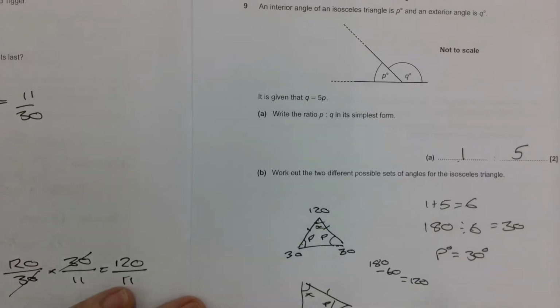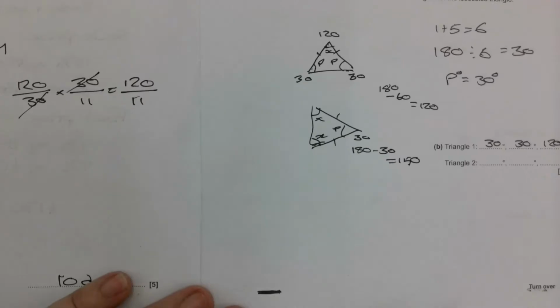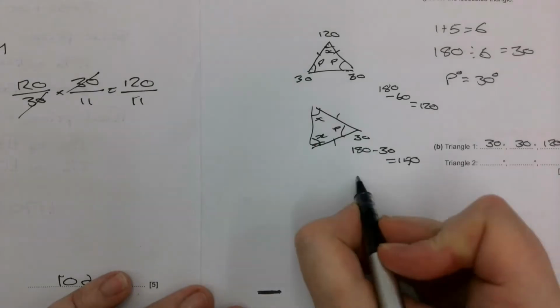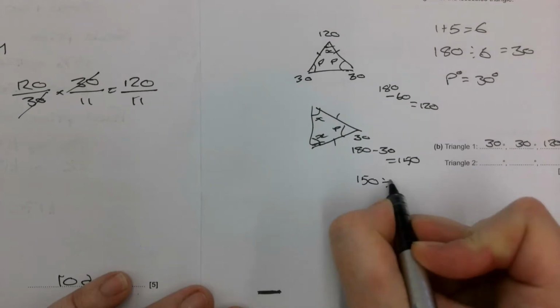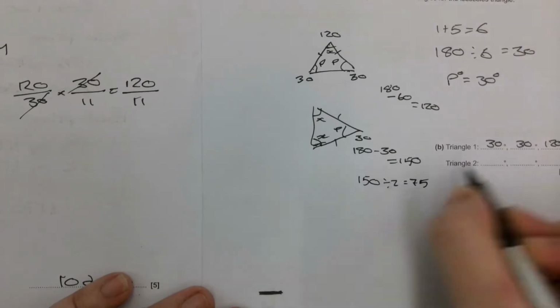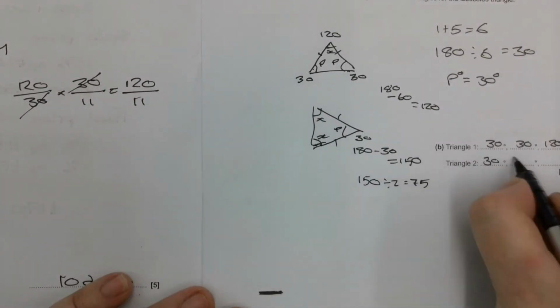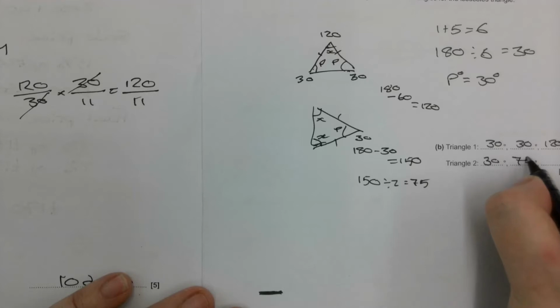Then our other alternative is 30, and then the rest of it shared. So 180 take away 30 is 150. And then these 2 angles will both be the same, so we'll do 150 divided by 2, 75. So our other triangle is 30, 75, 75.